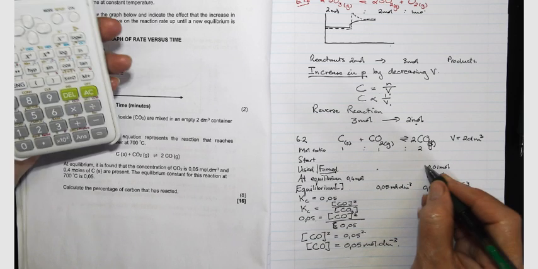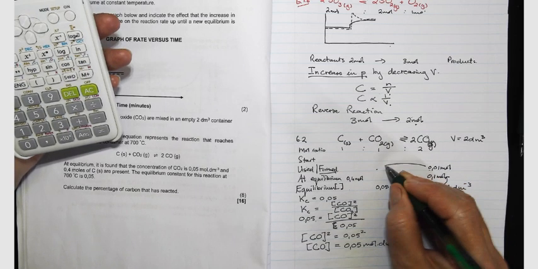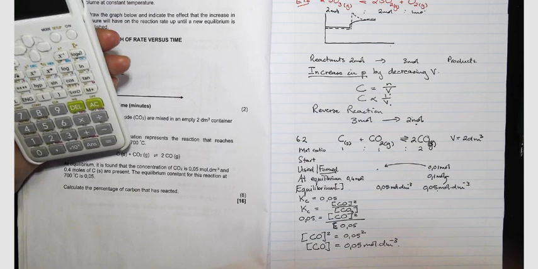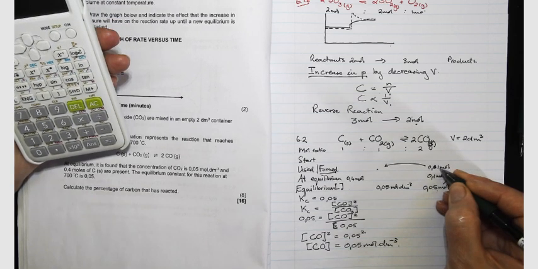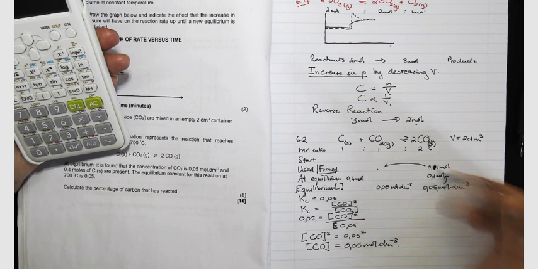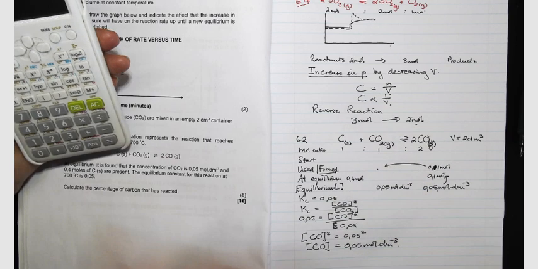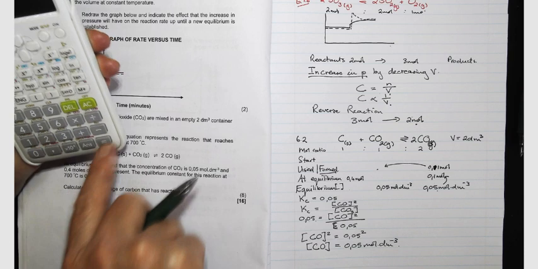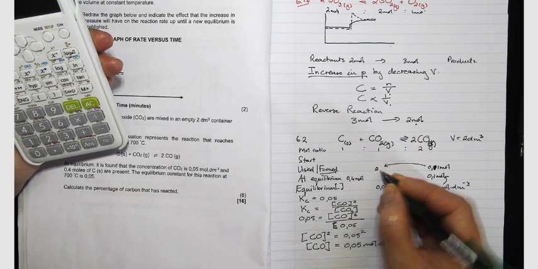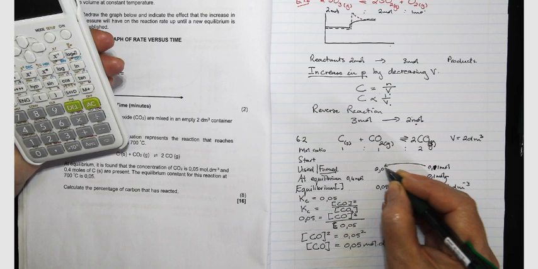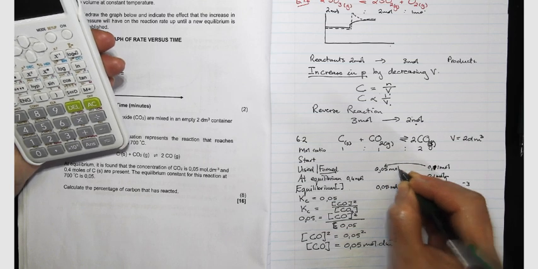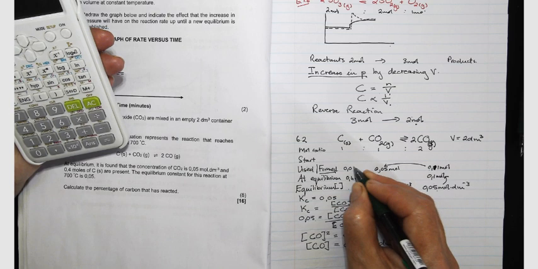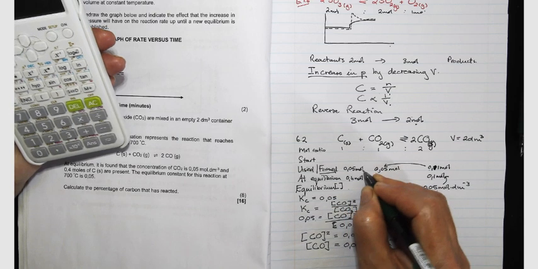To work out the ratio, we divide 0.1 by 2, and we'll get 0.05 again. And what will be used from the carbon? 0.05 mole would be used.